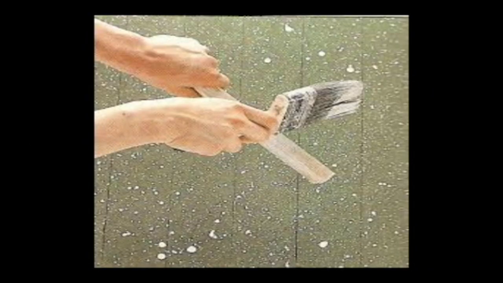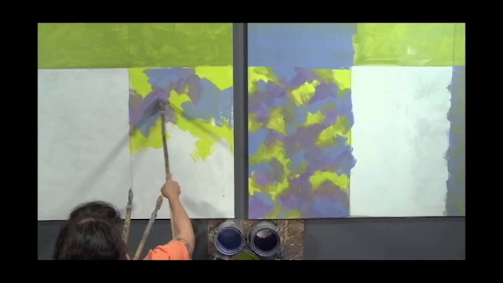Spattering involves flicking drops of paint from a brush onto a base coat. Starting with a lighter color, then using a darker color, creates the illusion of raised and receding surfaces. Sponging involves taking a natural sponge, dipping it in paint, and patting it onto the surface. Scumbling involves simultaneously applying and blending more than one shade at a time and gives a mottled effect.